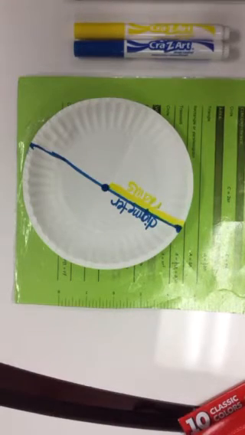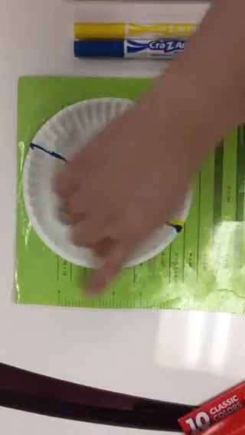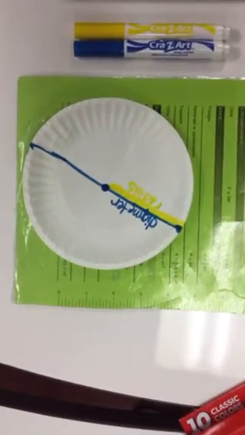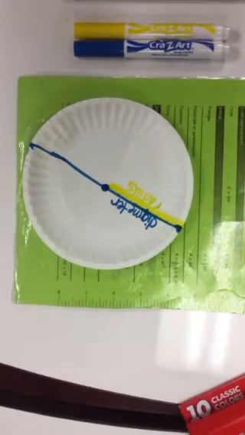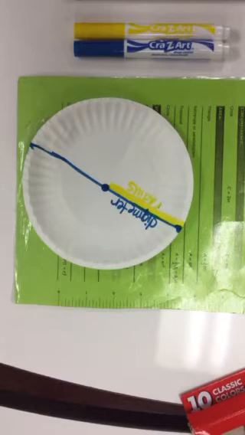Here's what I want you to understand. This outer edge that goes around, do you know what that's called? Outer layer. If it were a square or a rectangle or a triangle, we would be finding what? Area or perimeter? Perimeter.